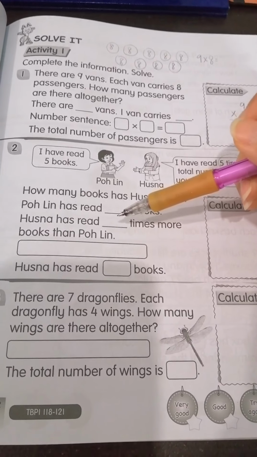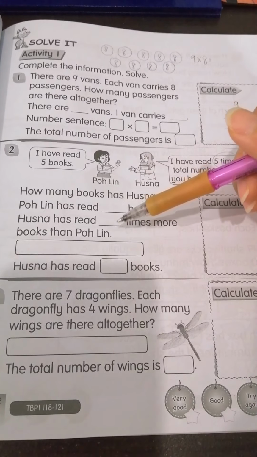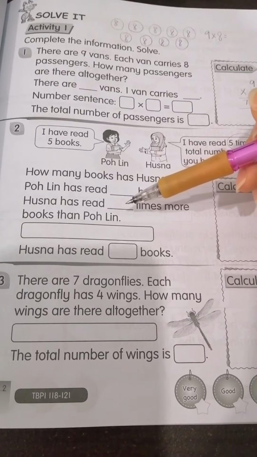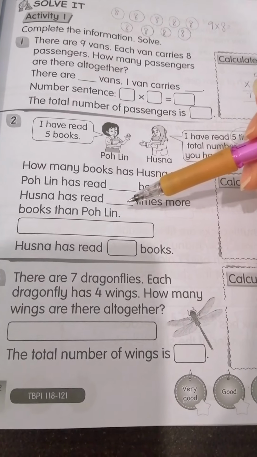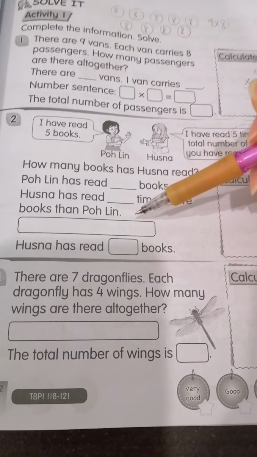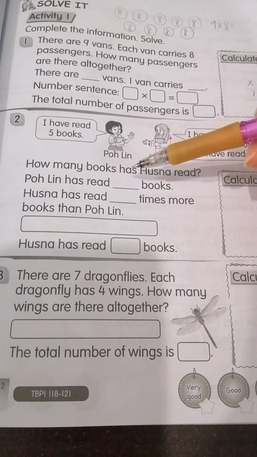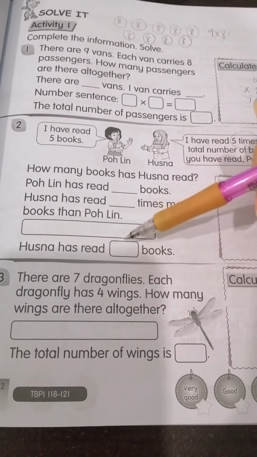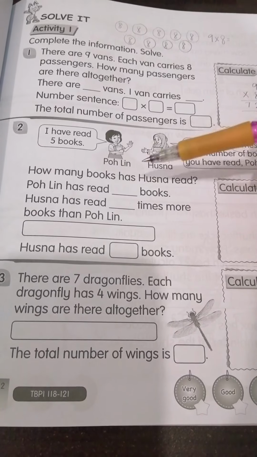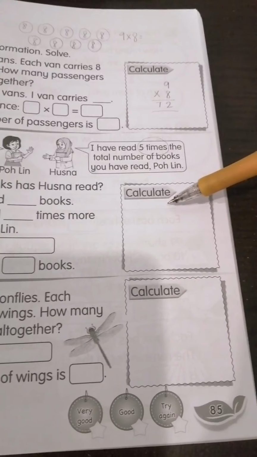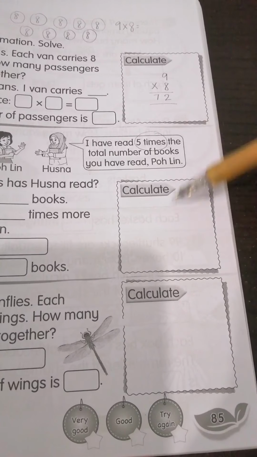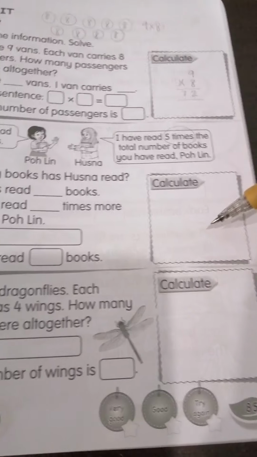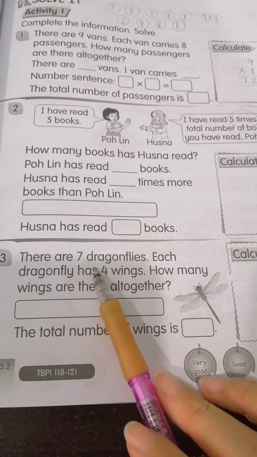Make sure you have memorized the multiplication times table. I've asked you to memorize because it's very important so that you can solve the problem as fast as possible and not every time you need to look at the times table. If you have memorized it, then it's easier. No need to look up from the times table every time when you do solving multiplication or division problems. So this is the number sentence. Husna has read, so your answer, how many books then? 5 times 5 equals how many? Write down. And the calculation, just now I told you, same as this, in vertical form, 5 times 5, and then underline, two lines, use your ruler. Now let's look at number 3. There are 7 dragonflies.